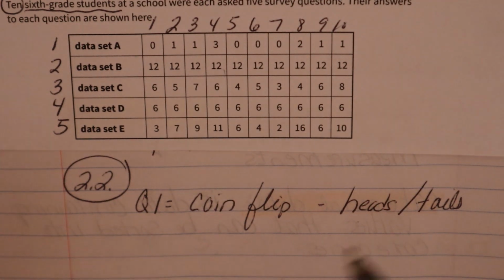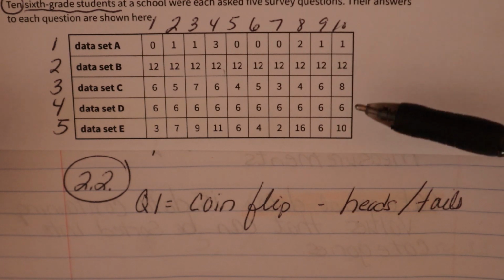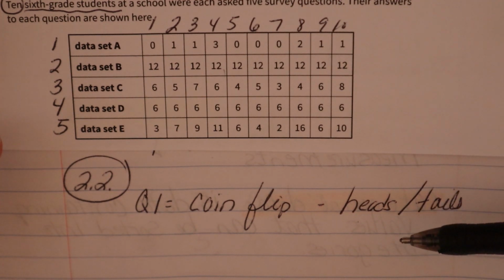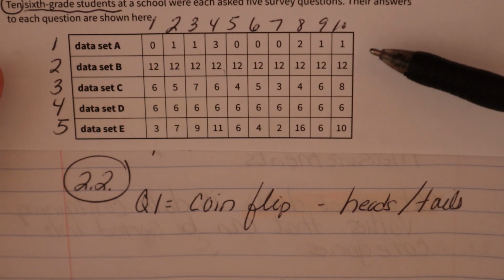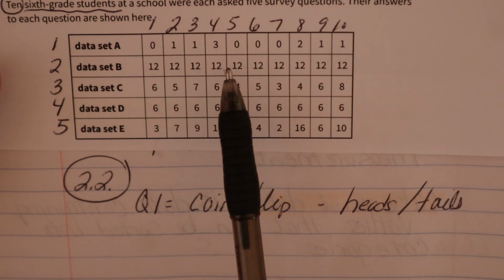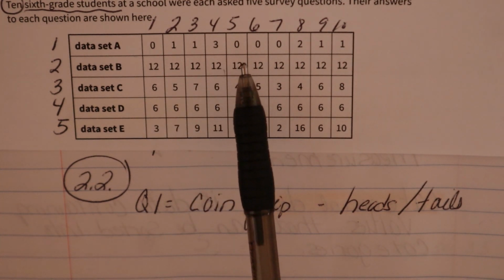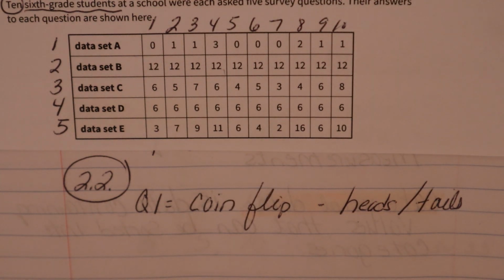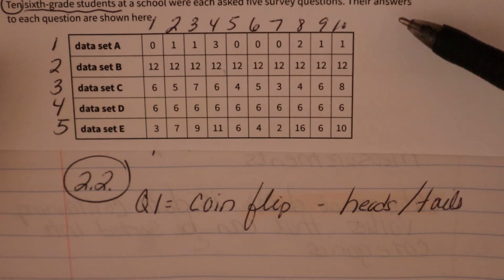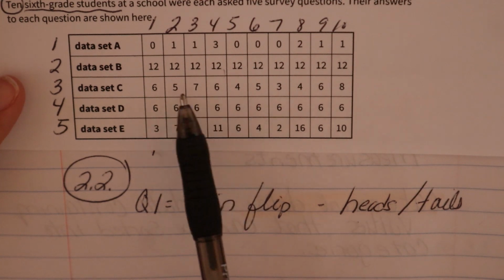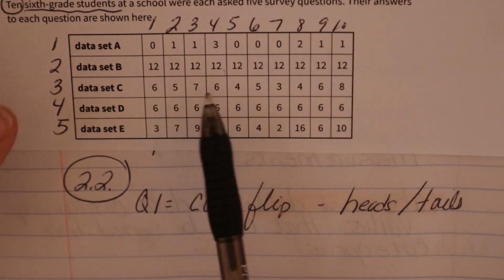So if we look up here at the data set, let's see if we can possibly find the one that would make most sense with that coin. Well, the first data set has some zeros in it. Well, there's no way you can flip a coin and get a 0 if it's a yes or no question. Okay, so we're definitely not data set A. Data set B is all the same number, and the number is 12.